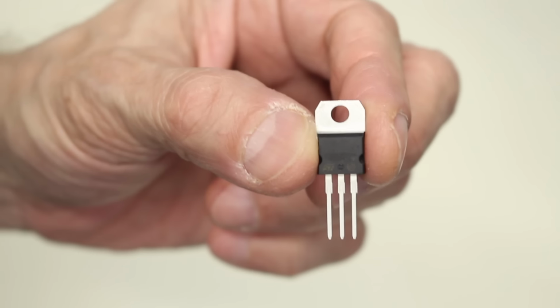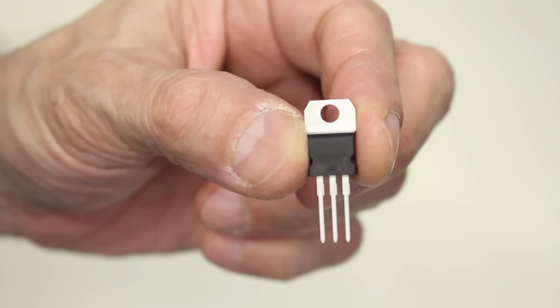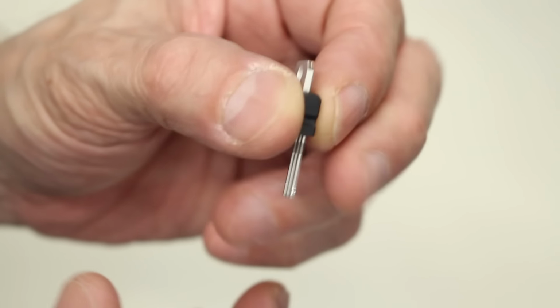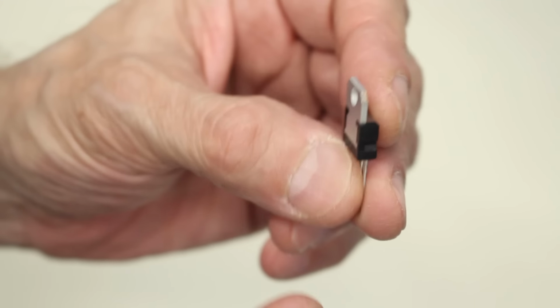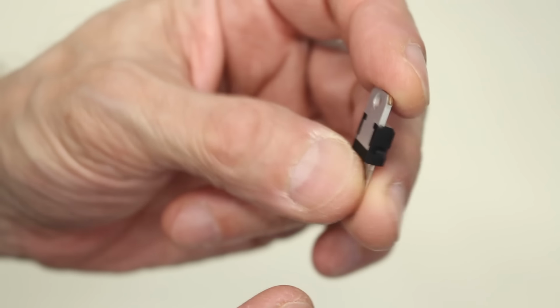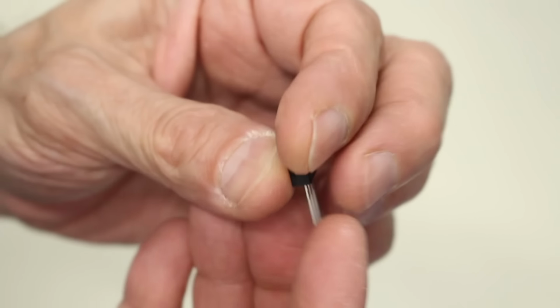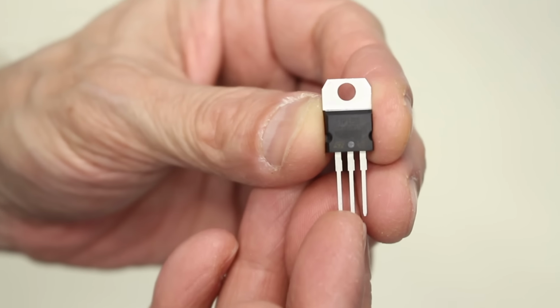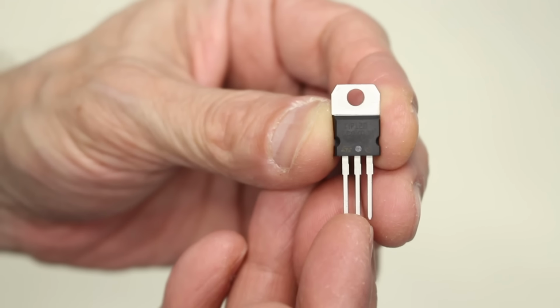Now here's a look at the transistor that we are going to be using today, the TIP120. It's in a TO220 package, and so it basically has a tab on the top over here that you can mount to a heatsink. Electrically the tab is connected to the center lead, so keep that in mind when you're placing your heatsink.